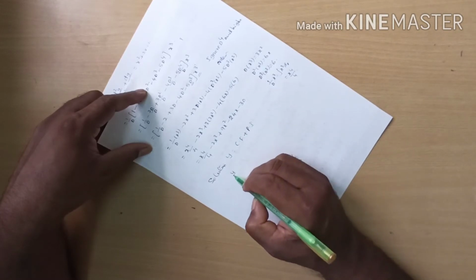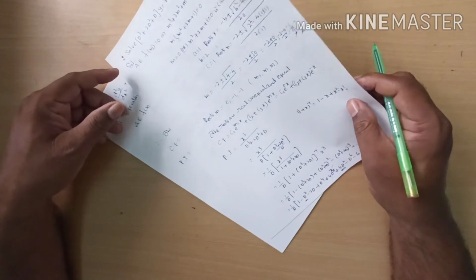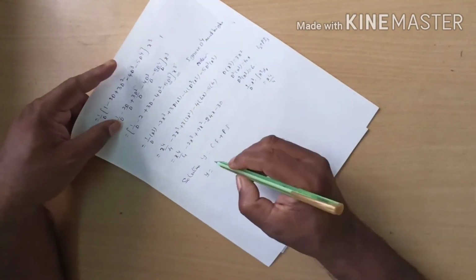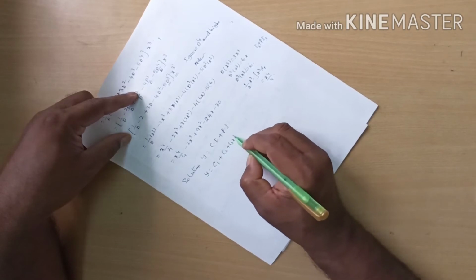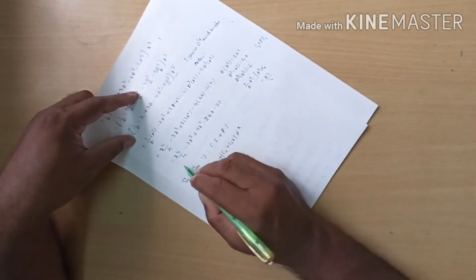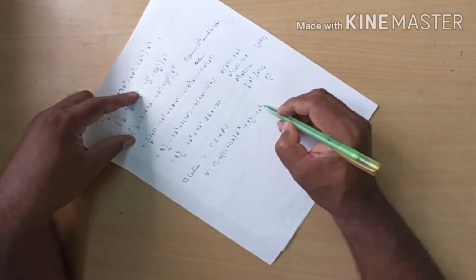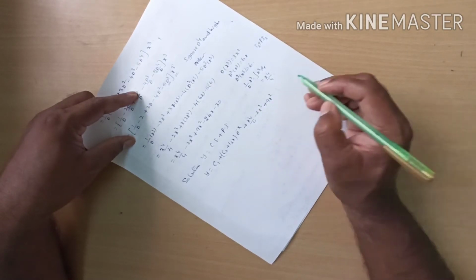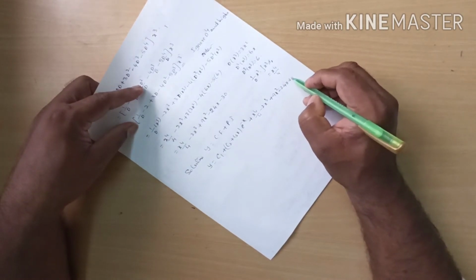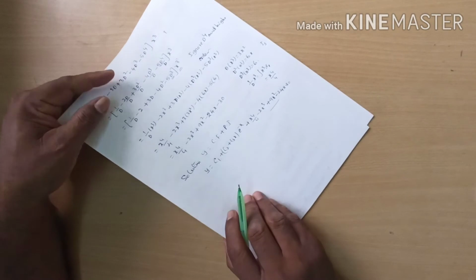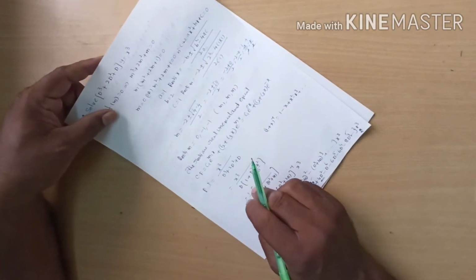Coming to the solution, y is equal to, what is CF? The roots are 0 and minus 1, minus 1. Therefore, C1 plus C2 plus C3x into e power minus x. Plus PI, which is x power 4 by 4 minus 2x power 3 plus 9x square minus 24x minus 30, is the solution. This is about the x power 3 and d common problem.